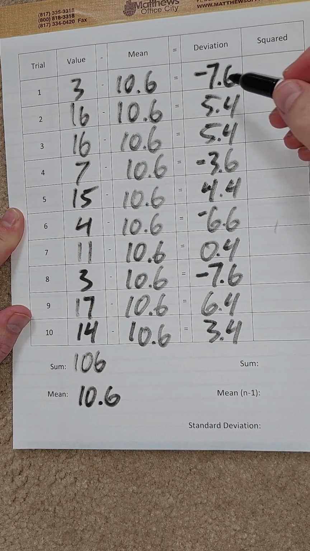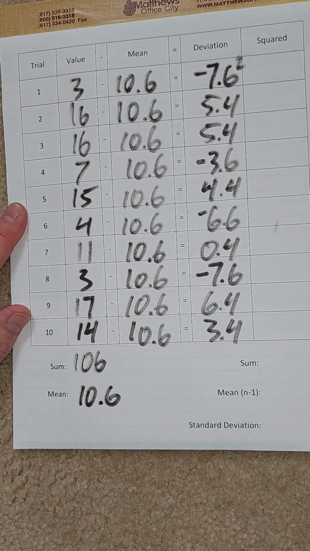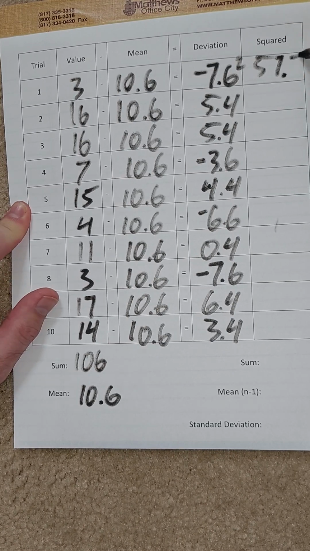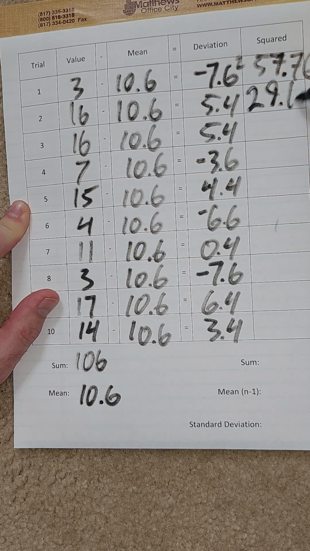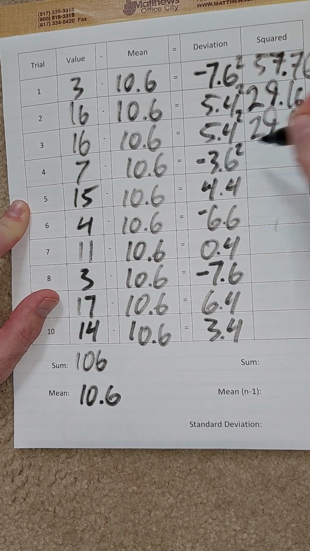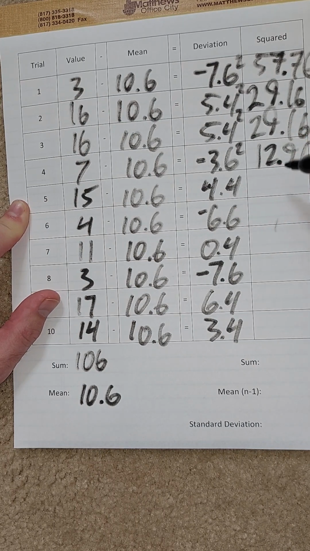Okay, our next step is we will square each one of these values. So negative 7.6 squared is 57.76. 29.16. 29.16. Negative 3.6 squared is 12.96. 4.4 squared, 19.36.